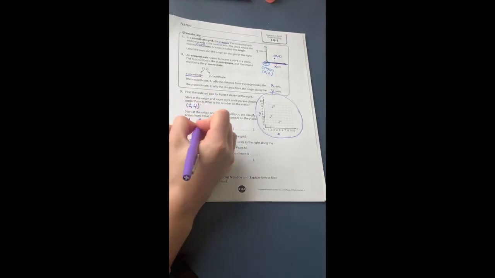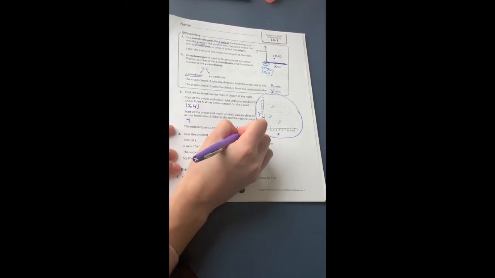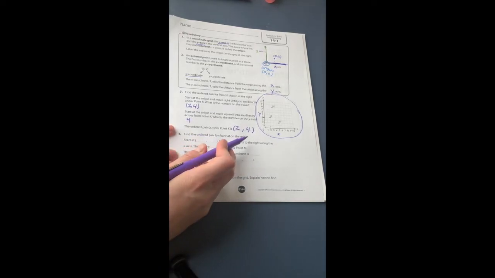Actually, they wanted me to put the 4 there. And then here is my ordered pair, okay? So find the ordered pair for point M on the grid.